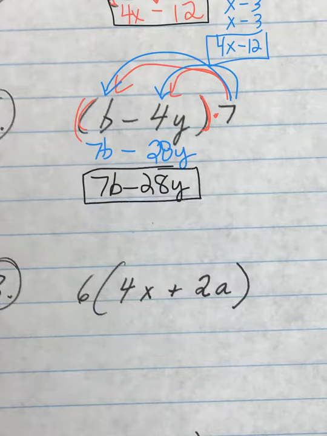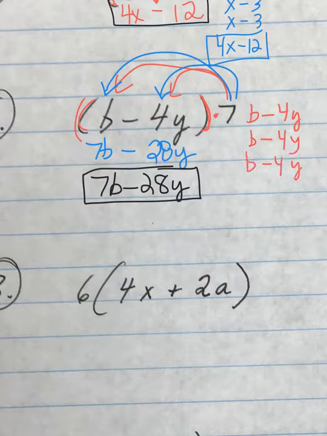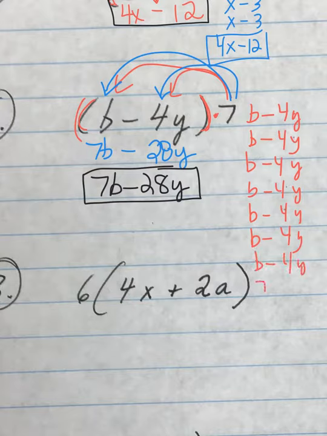Or you could go 7 groups of b minus 4y, which is kind of a pain to write down, but it still will work. 1, 2, 3, 4, 5, 6. That would be 7 b's minus, if I add these all up, 28y. See how that works?